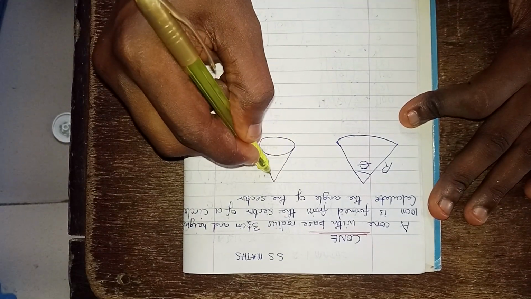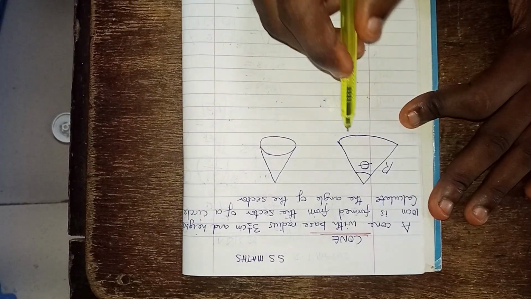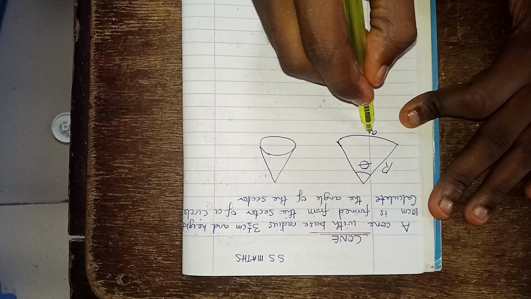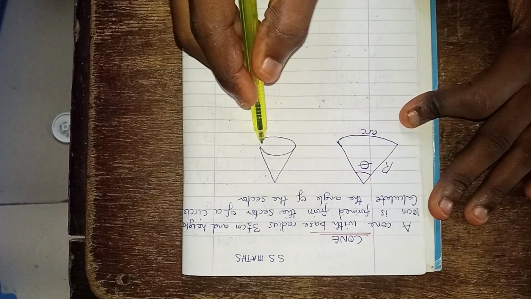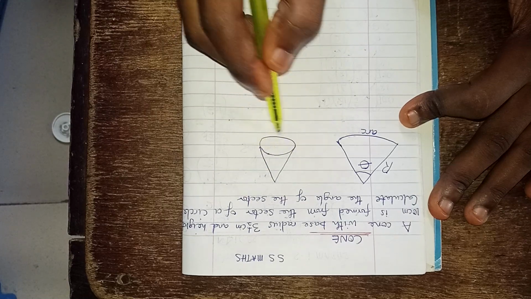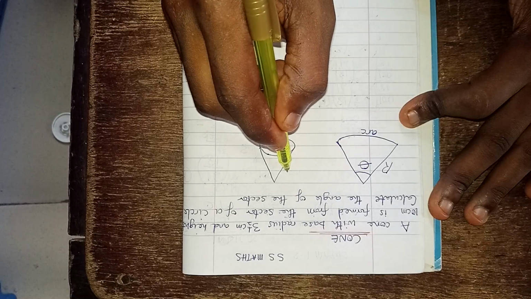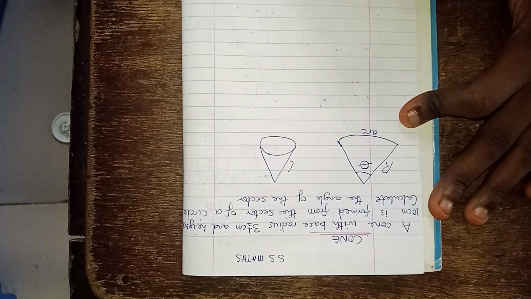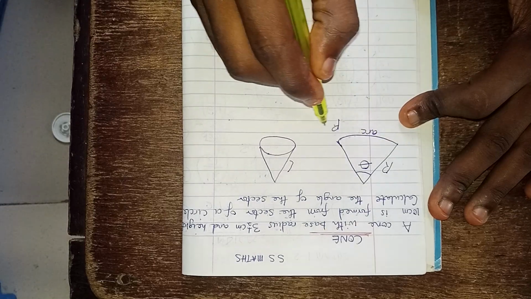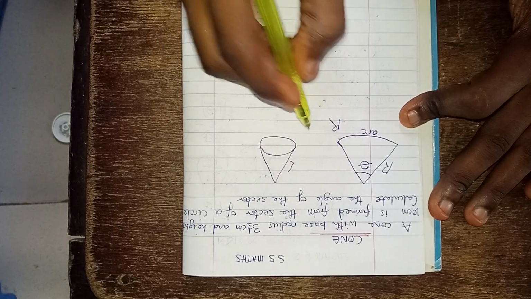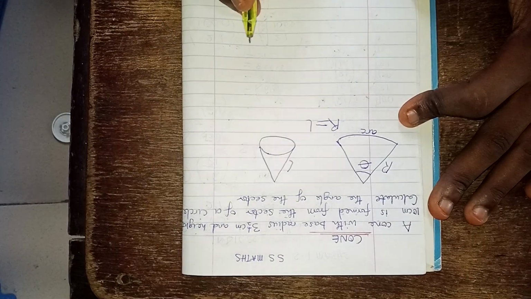Okay, it forms a cone. Now you then agree with me that it is this arc of this sector that actually forms the circumference of the base of the cone. And this radius of this sector is the slant height of the cone. Okay, so I can write that the R here is equal to the L here.